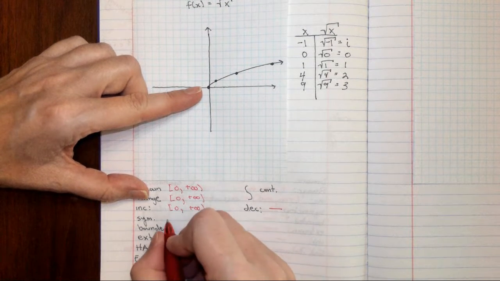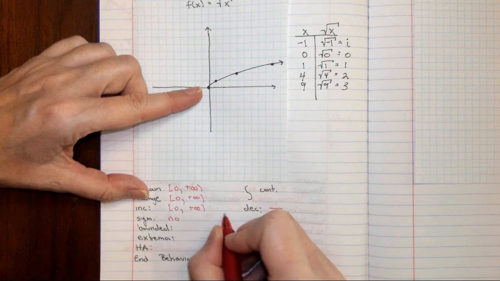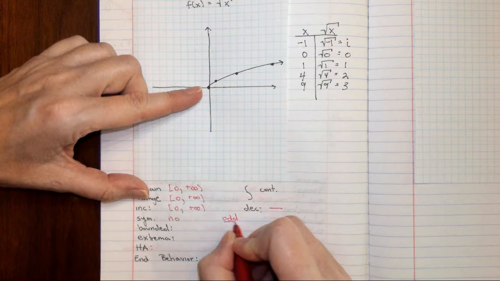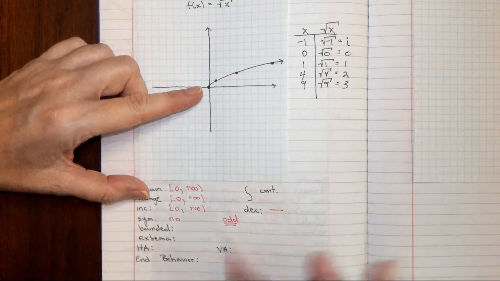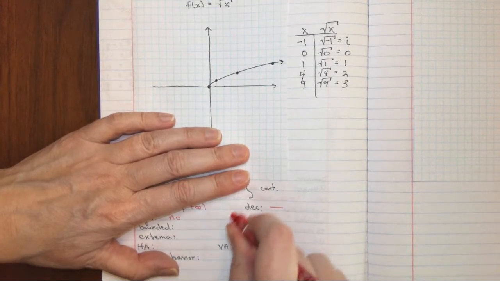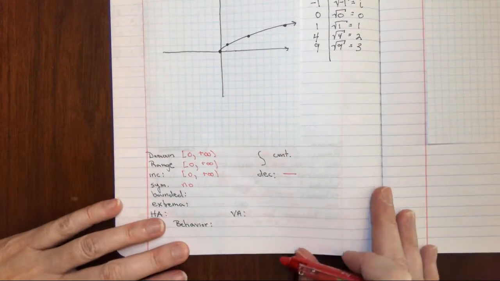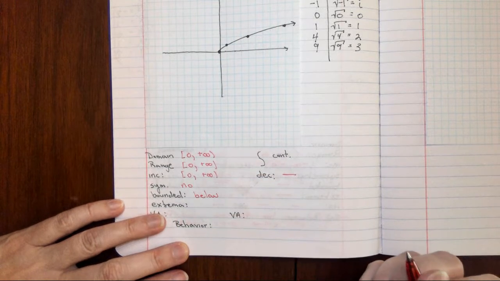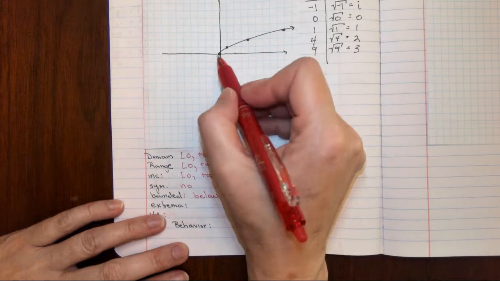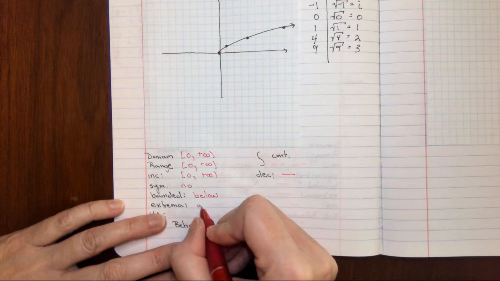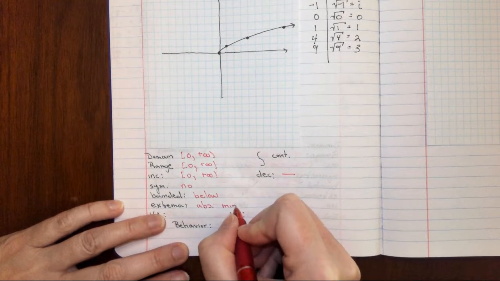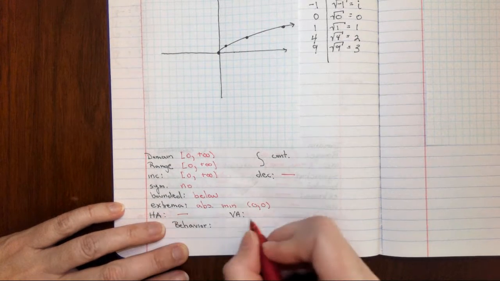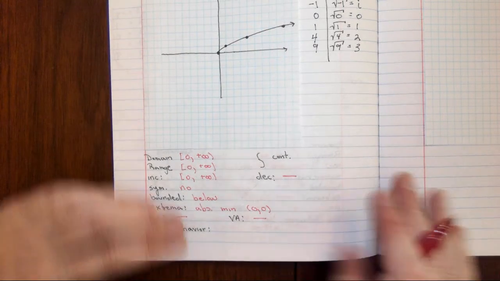It is not symmetric, so we have no symmetry, and it is an odd function. Or sorry, you know what? We don't even have that this time. Excuse me. Let me erase that. All right, it is bounded from below. It has an extrema, which is the lowest possible point on this graph. So it is an absolute minimum at 0, 0. There is no horizontal or vertical asymptote.